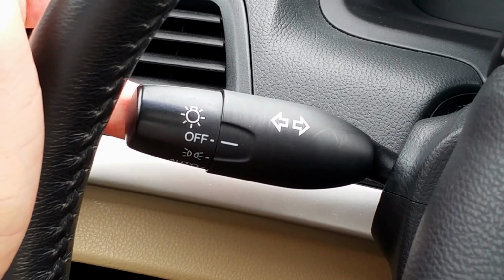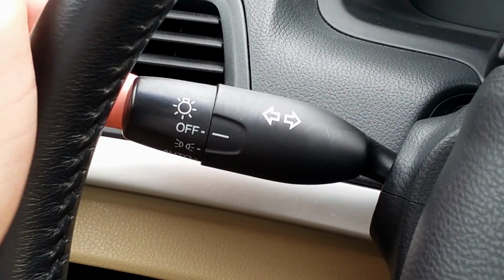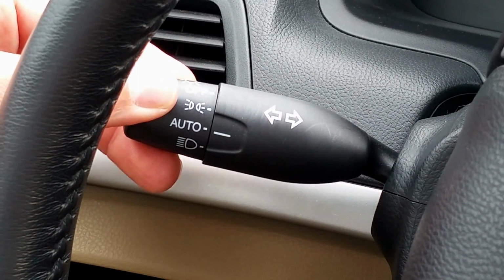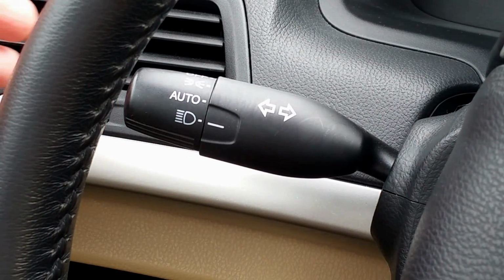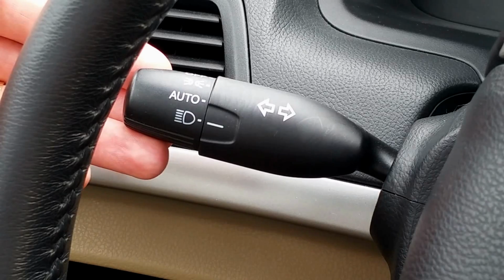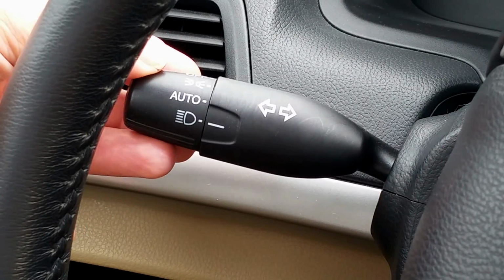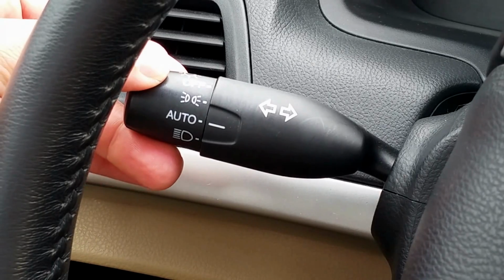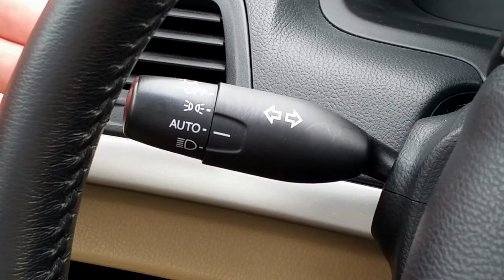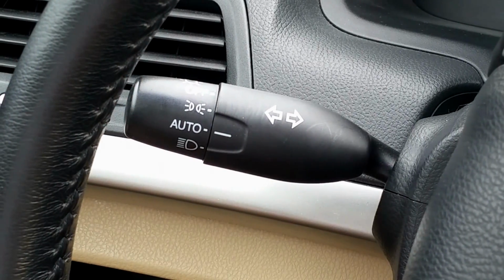Then you can pull it toward you to flash your brights, or if the headlights are on manually, you can push it forward and it will engage the brights if you're out in the country and you need your brights on. That also works for automatic, but that has to be whenever the lights are on and when it's dark outside.